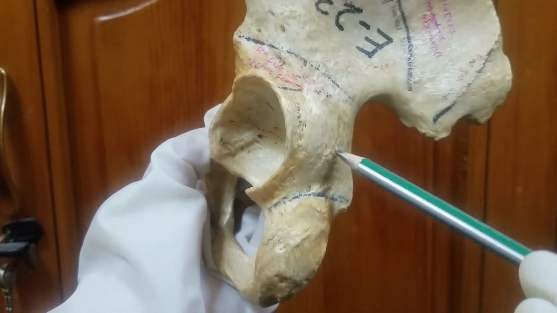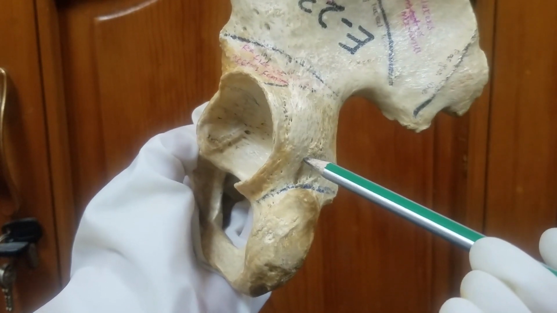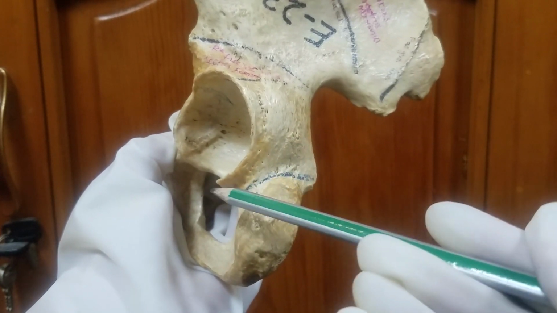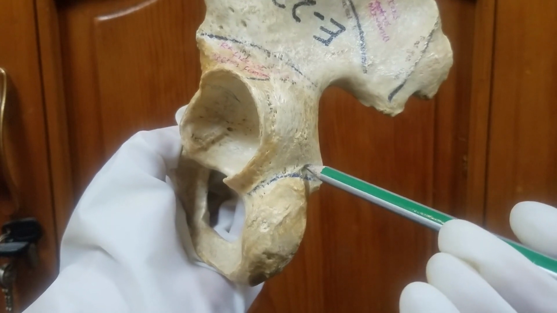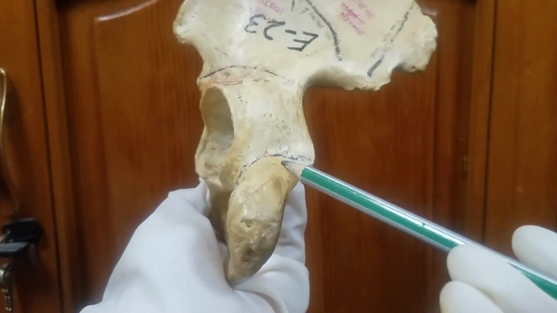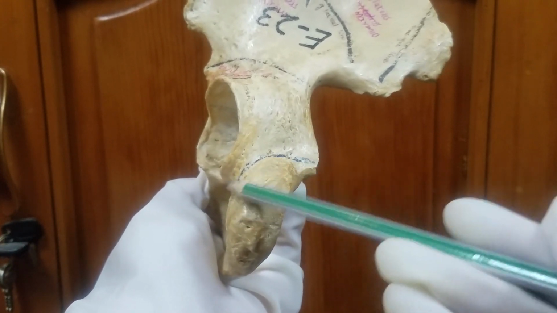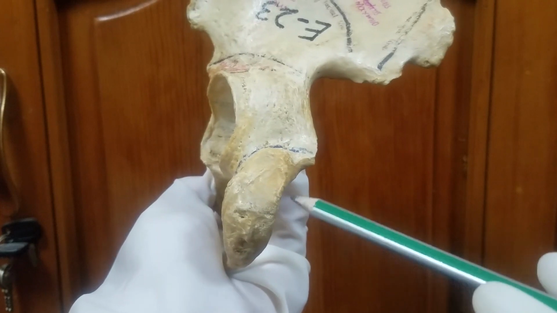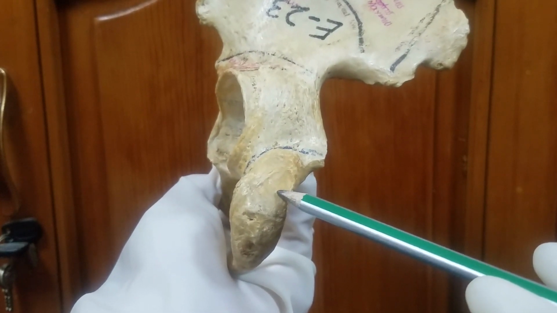The dorsal surface had the convexity and the shallow groove. The convexity is related to piriformis, sciatic nerve and nerve to quadratus femoris. This groove transmits the obturator internus muscle tendon. The ischial tuberosity has the following attachments. The supralateral area gives origin to semimembranosus. The inferomedial area gives origin to semitendinosus and long head of biceps femoris.